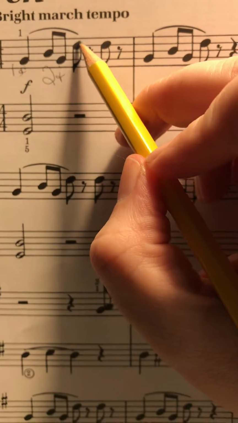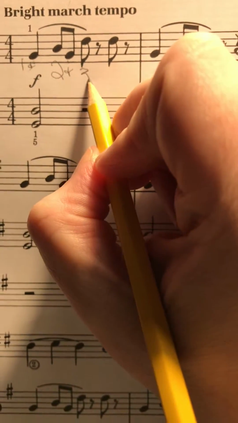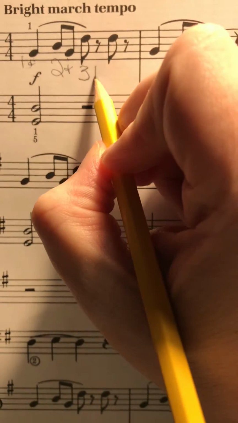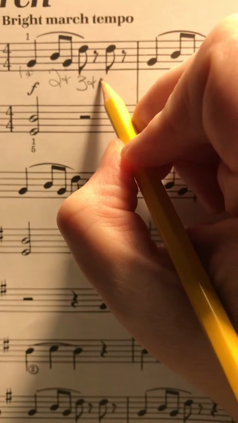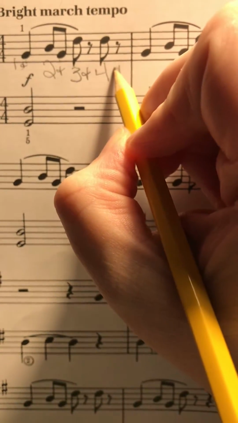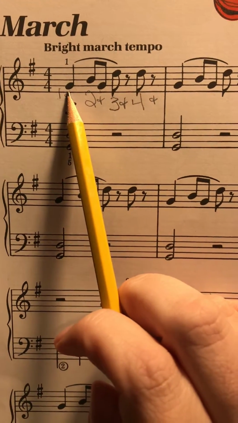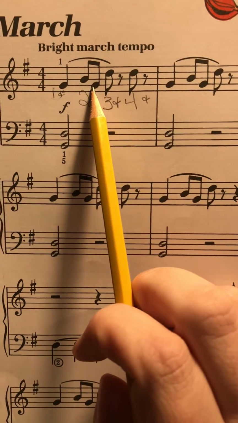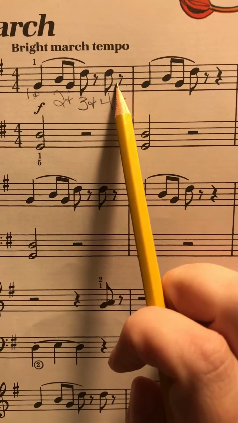Now we have just half a beat. 3 and. Another half a beat and a half a beat. 4 and. So this measure we would say 1 and, 2 and, 3 and, 4 and.